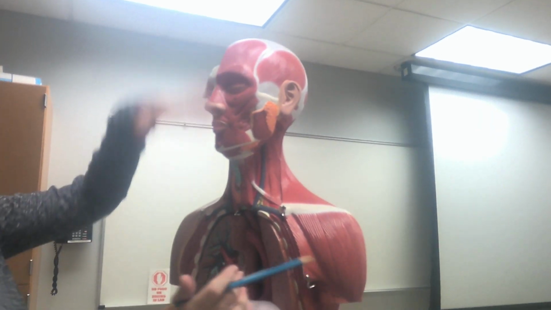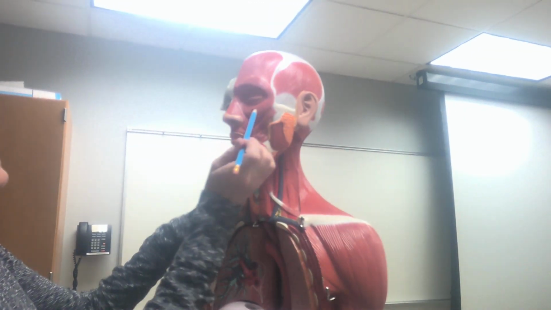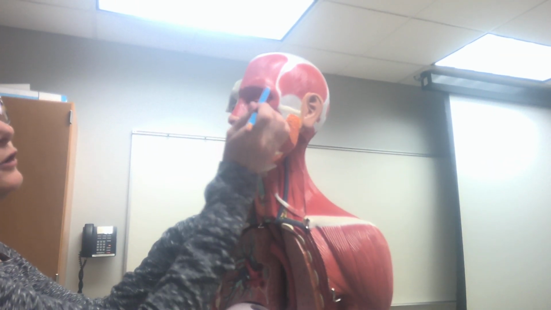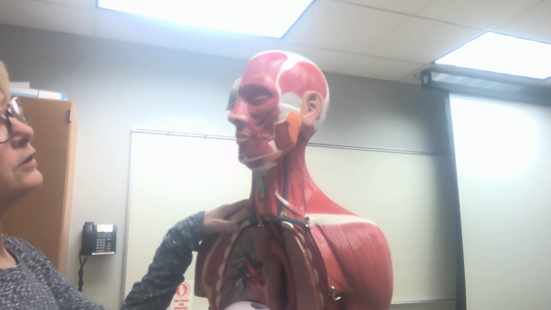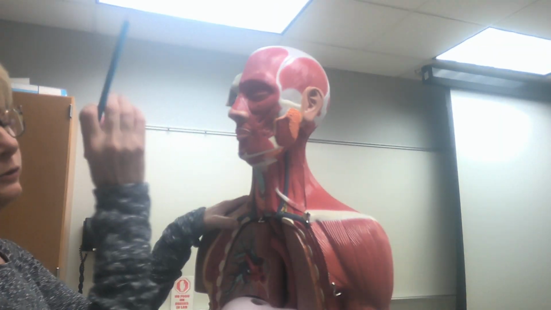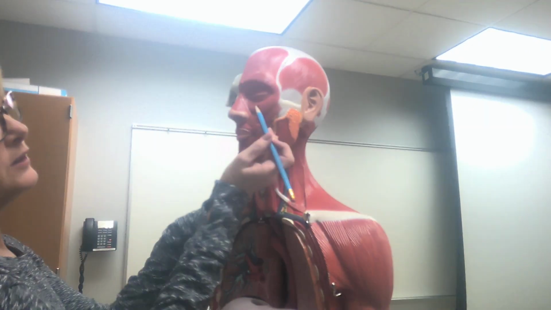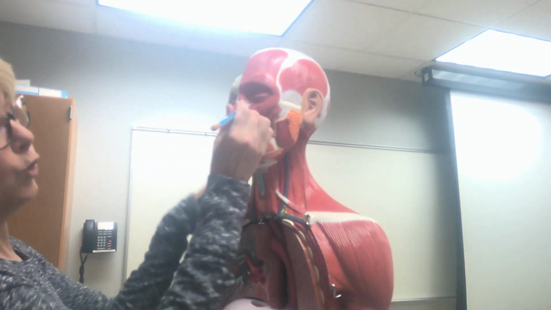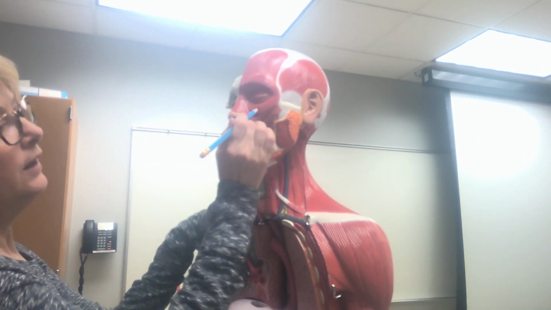Okay, then you have other muscles of the face. You have the orbicularis oculi right here. It's named based on the direction that the fibers run. So the fibers encircle the eye. That's a muscle you contract when you wink or when you squint your eyes. So it's orbicularis because the fibers are running, orbiting, if you will, around the eye.